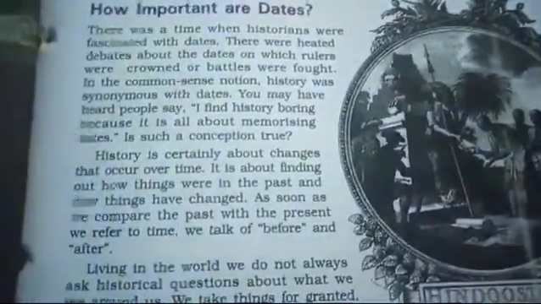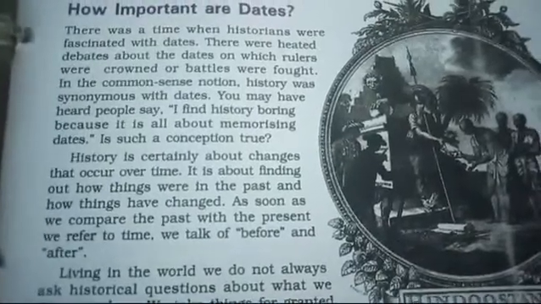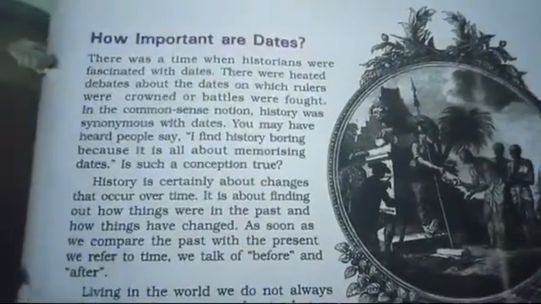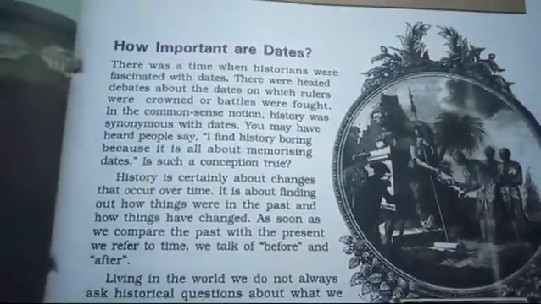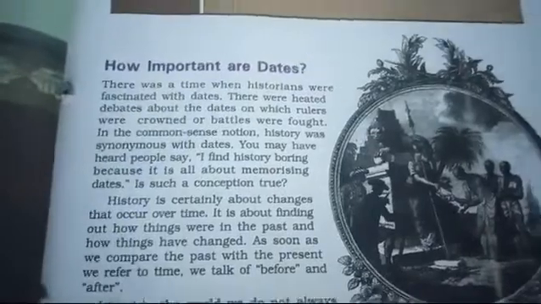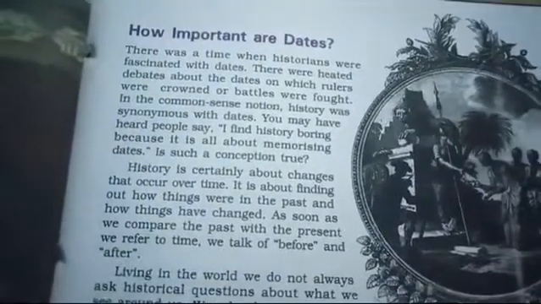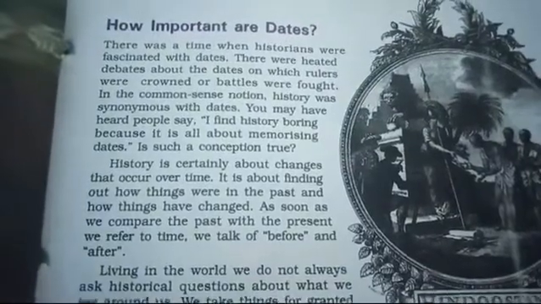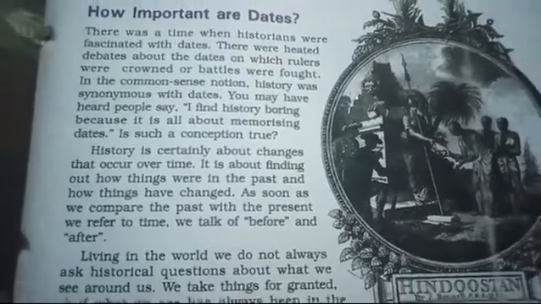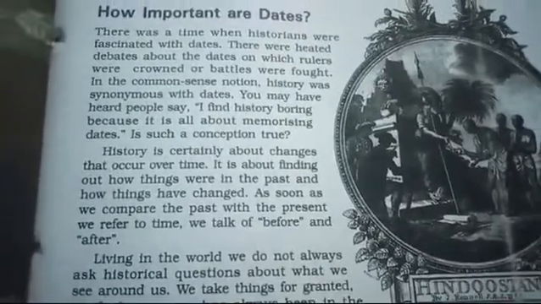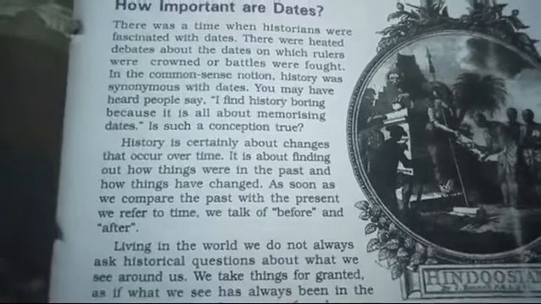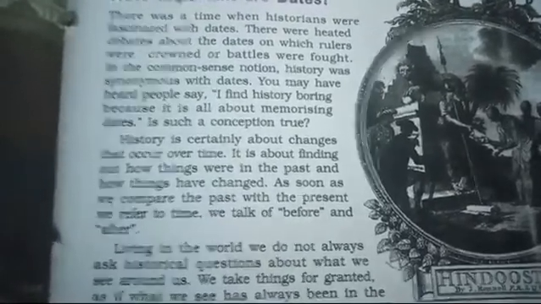Okay, now second paragraph. History is certainly about changes that occur over time. It means history records the changes that come with time over the centuries, beta. Suppose, like what happened in the 13th century, what happened in the 14th century, and what happened in the 19th century, and what we all now have in the 21st century. So the differences and the changes that occurred over particular centuries are recorded in the subject of history, beta. It is about finding out how things were in the past and how things have changed.